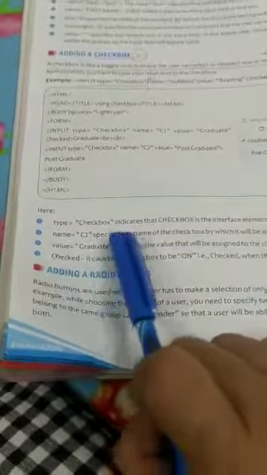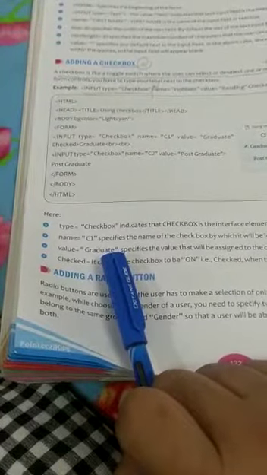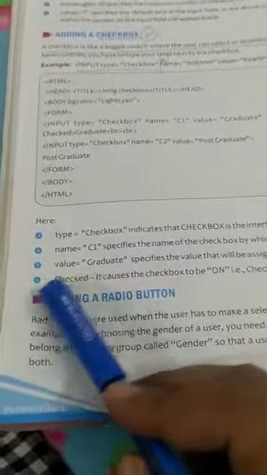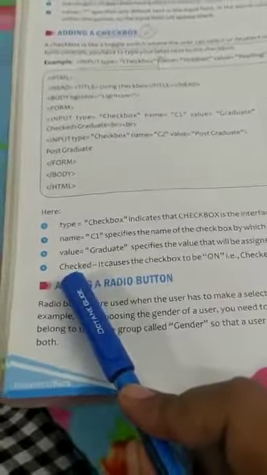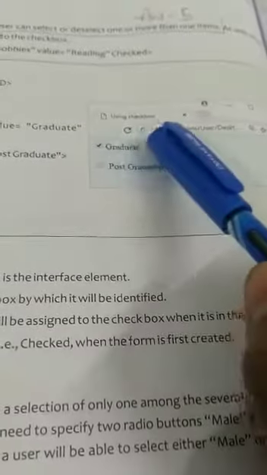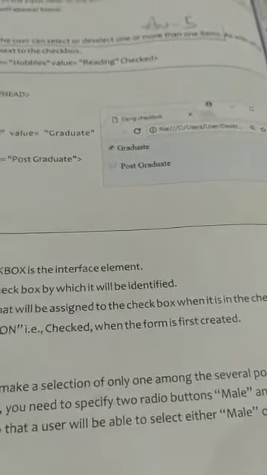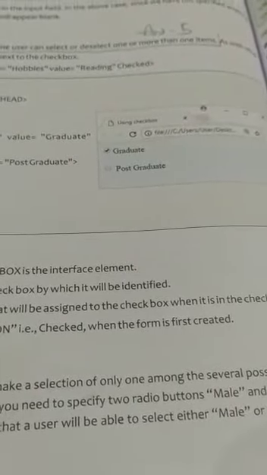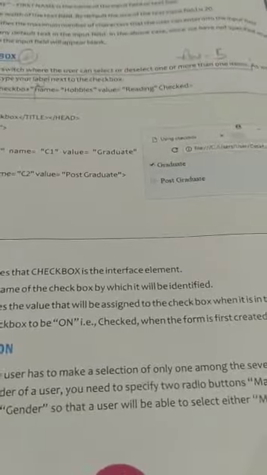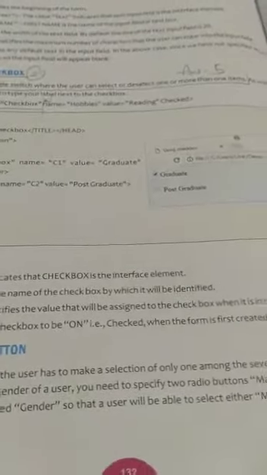So value is graduate, it specifies that this value is assigned to the checkbox when it is in the checked state. And what is the checked state? It causes the checkbox to be on, that means checked, when the form is first created. When your form is first created, this checkbox is selected because checked is written in its coding, and the user can select the other option as well, depending upon their qualification.